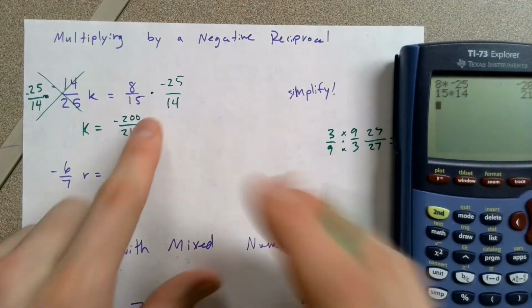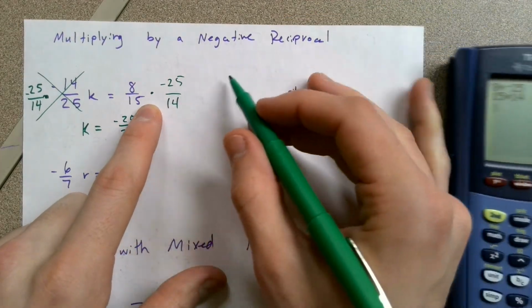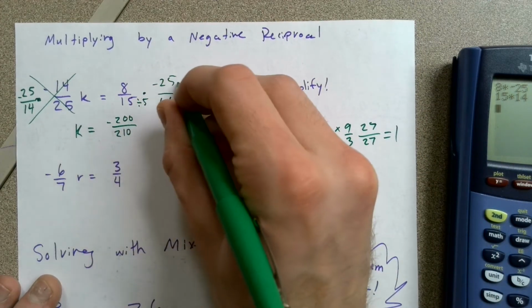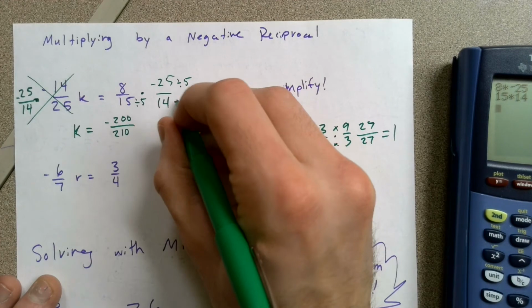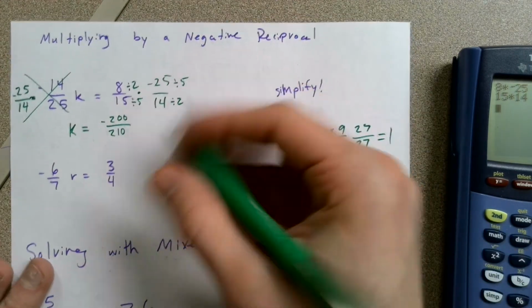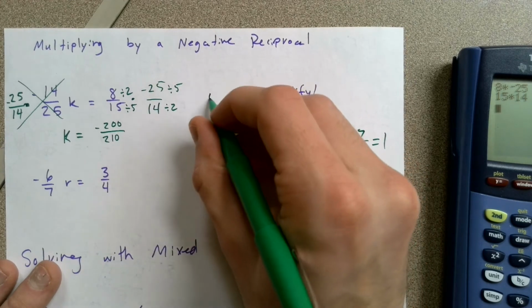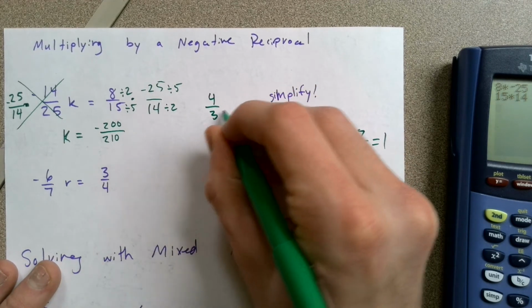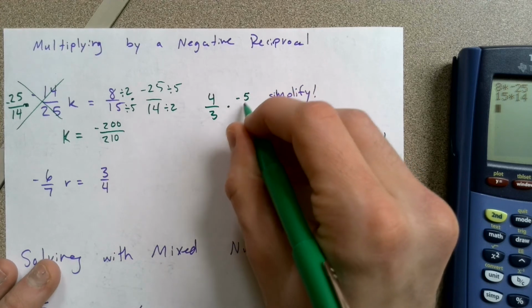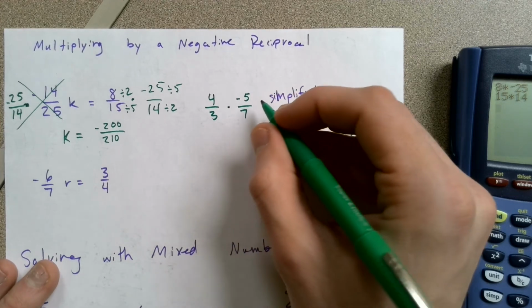Another way I could have done this, right here, if I look at these, I can simplify right now. Are there common factors on top and bottom? Yes, this can be divided by 5. This can be divided by 5. This can be divided by 2. And this can be divided by 2. I'm finding the similars on top and bottom. That's going to leave behind 4 over 3 times negative 5 over 7.